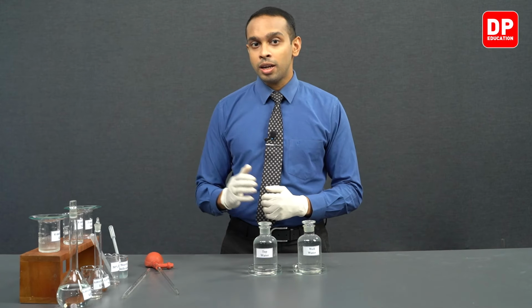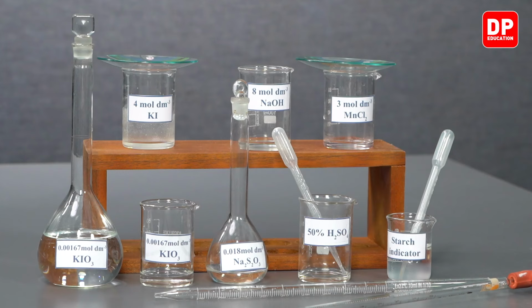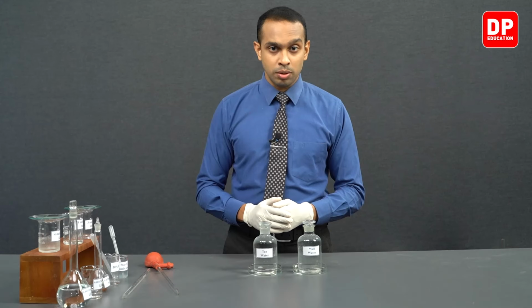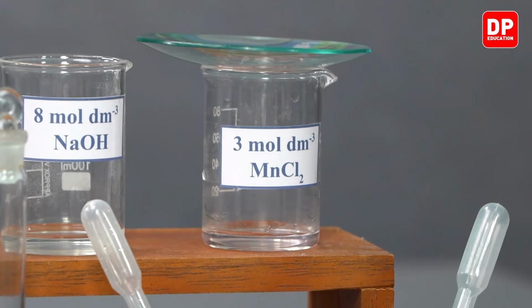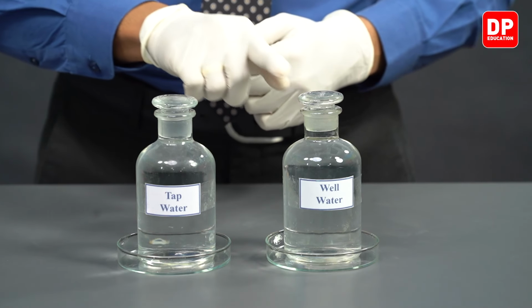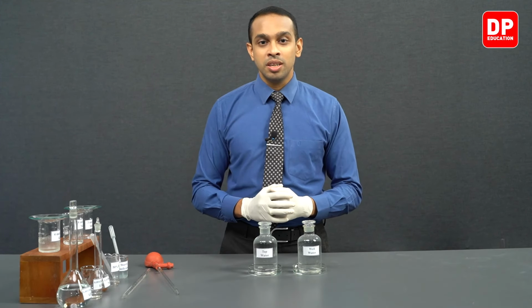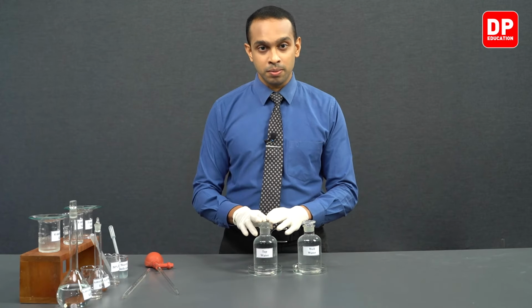We have a highly concentrated Mn2+ ion solution here. You can see the manganese dichloride solution has a concentration of 3 moles per decimeter cubed. So we will include 1 cubic centimeter of that solution into each of these reagent bottles. That will introduce a sufficient amount of Mn2+ ions into the medium.